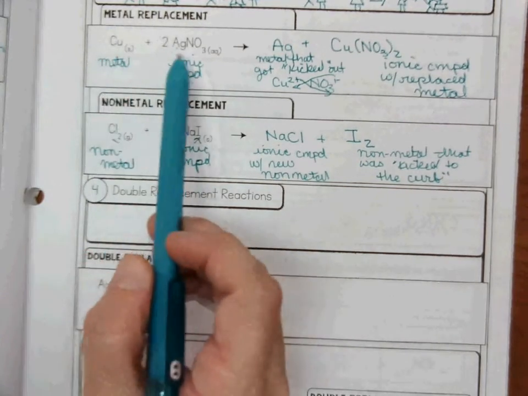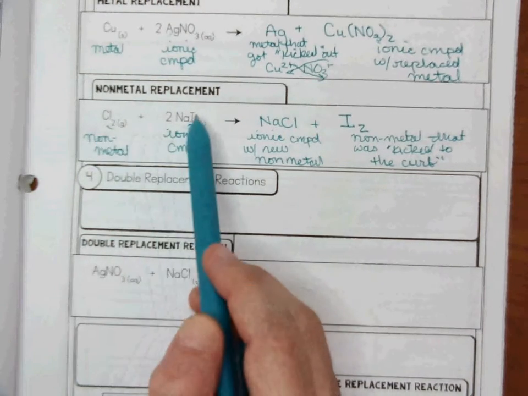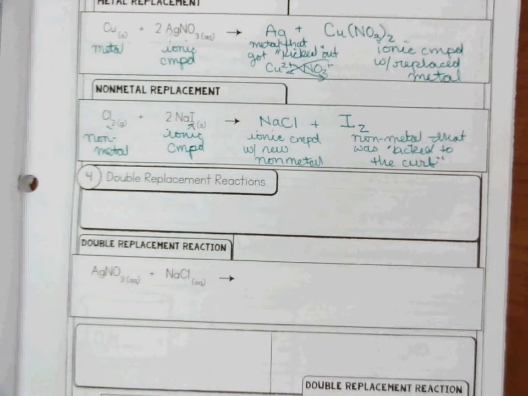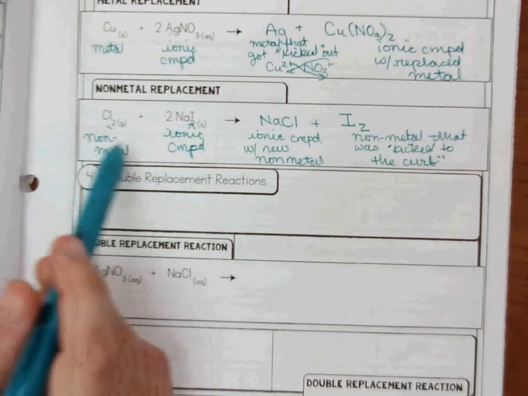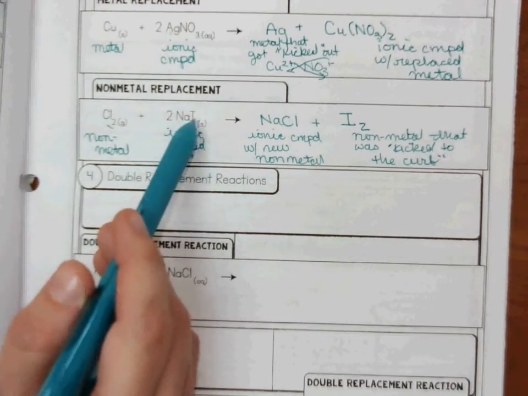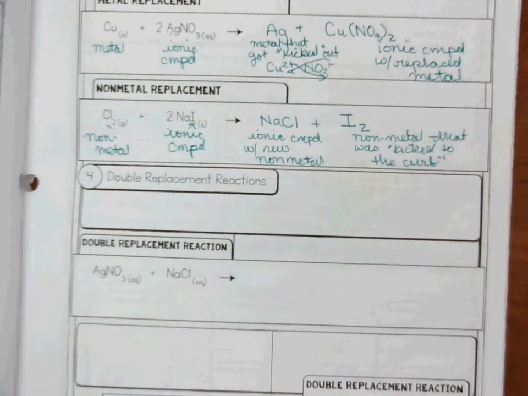Caveat of this is the metal will only replace this metal if it is more reactive, and the non-metal will only replace this non-metal if it is more reactive, and that's where we use the activity series. If this was not more active than iodine, then we would put no reaction here.